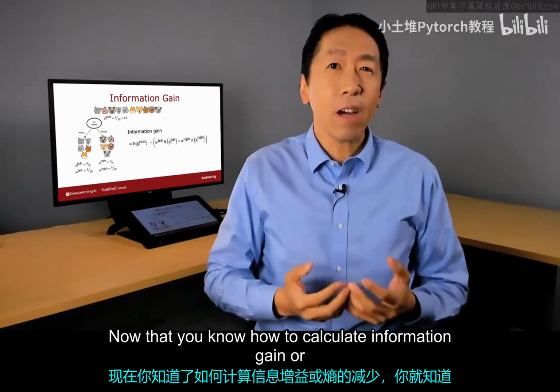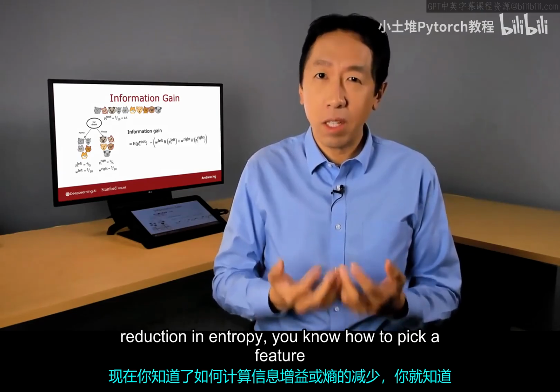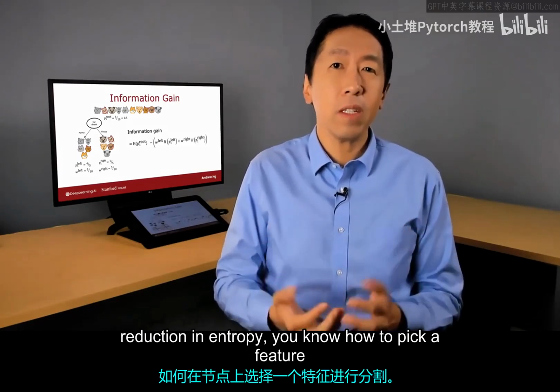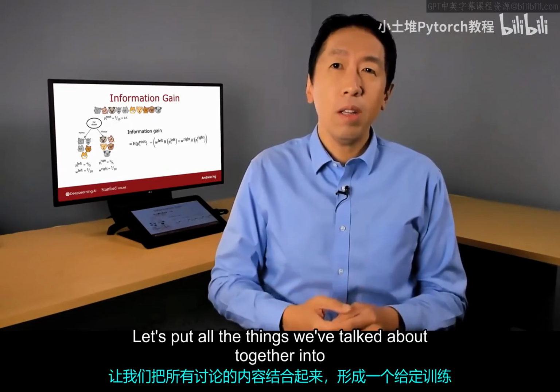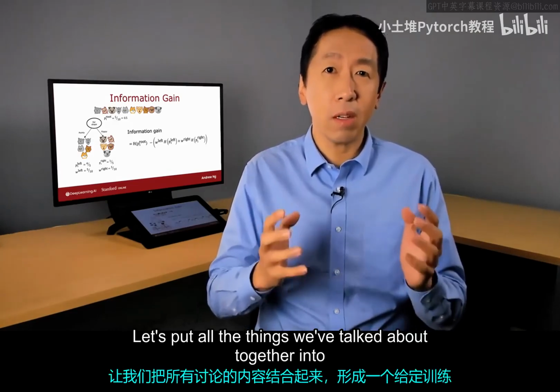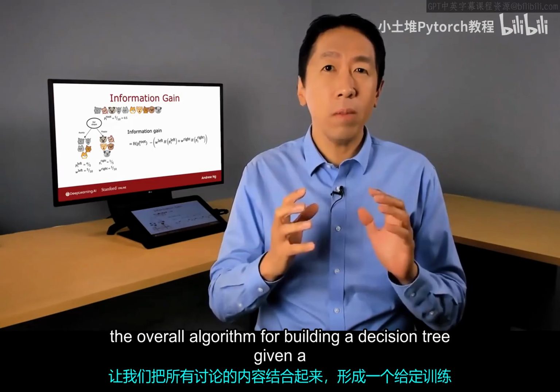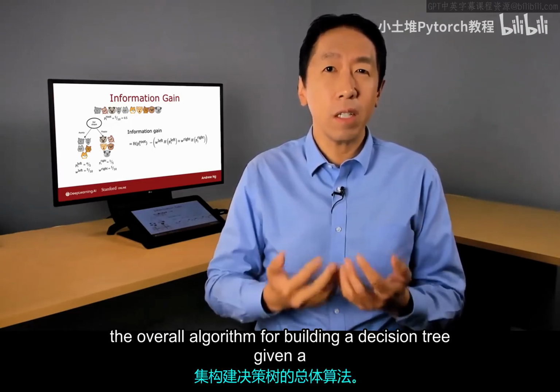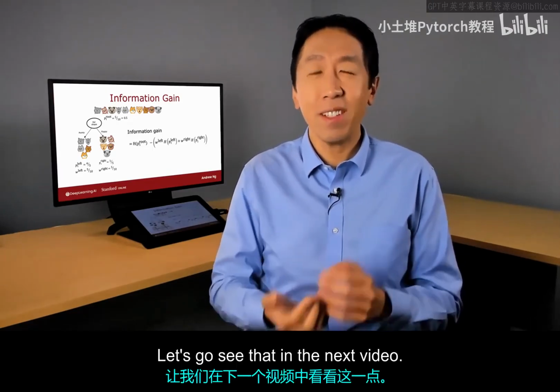Now that you know how to calculate information gain or reduction in entropy, you know how to pick a feature to split on at a node. Let's put all the things we've talked about together into the overall algorithm for building a decision tree given a training set. Let's go see that in the next video.